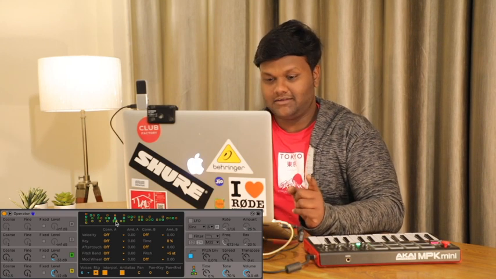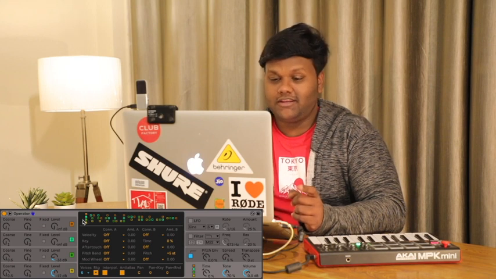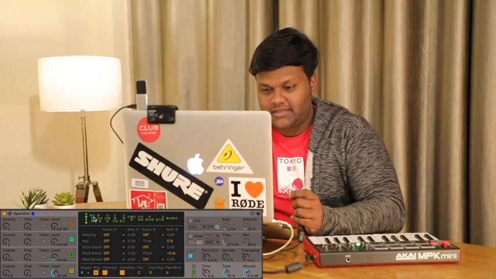Moving into the display, on the top you can find different algorithms basically. So you get to choose one single algorithm according to your choice. The algorithms work in such a way where it is color coded: orange, blue, green, and yellow, which is basically operator 4, 3, 2, and 1. So looking at this algorithm, operator D is modulating operator C, which is modulating operator B, and operator B is modulating operator A. Likewise, you have other algorithms in which two or more operators act as modulators on an operator.